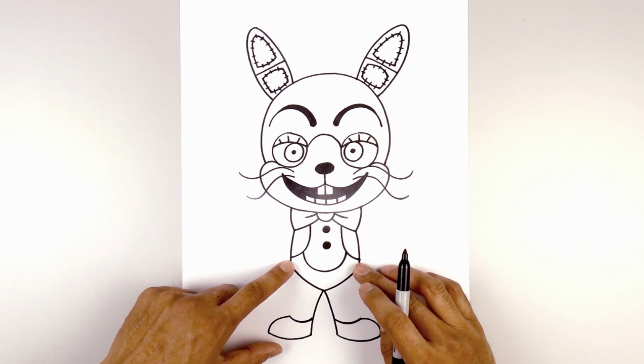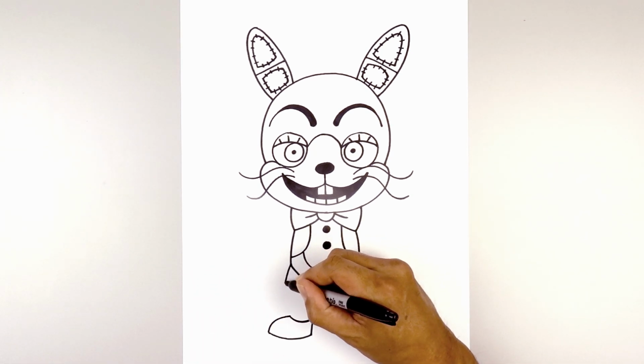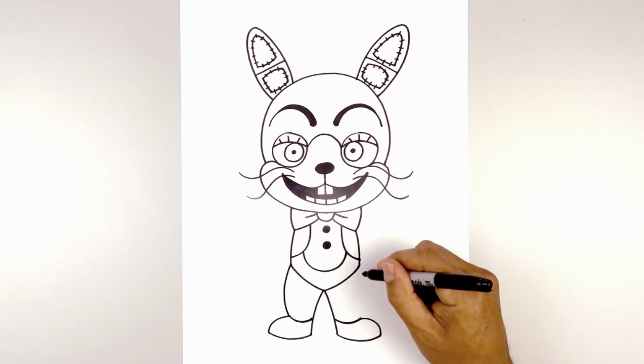Now to move back up to the hip, we're going to round out the side of the leg down towards the top of the foot. So we're going to go out, down, and then in.